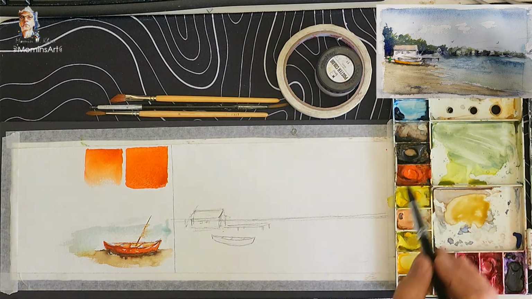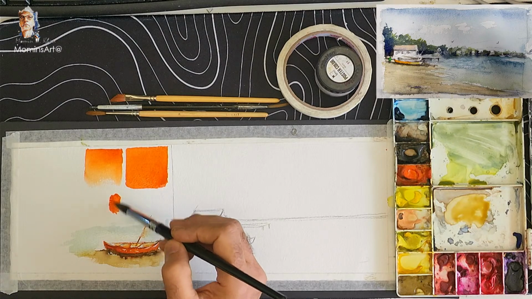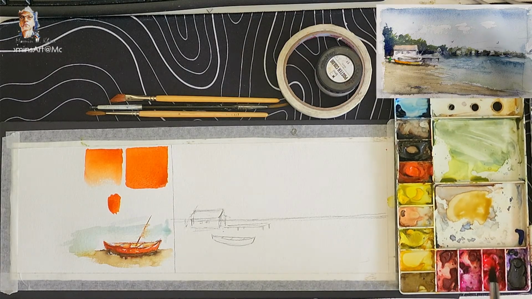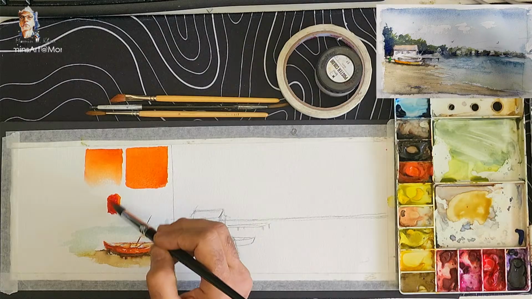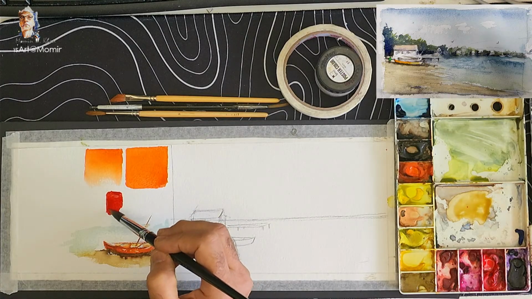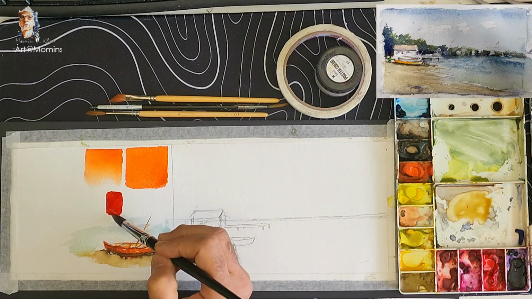So you put a cadmium orange, or you know what, let me use the red color, a cadmium red. I put a cadmium red right here, it doesn't need to be neat because it's just a practice, right? Just to show you how to blend colors and what a very graded wash is.